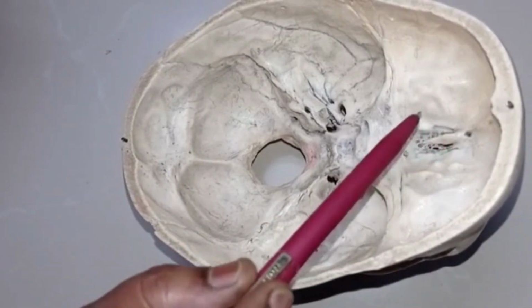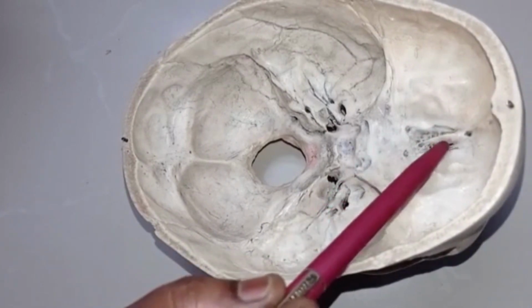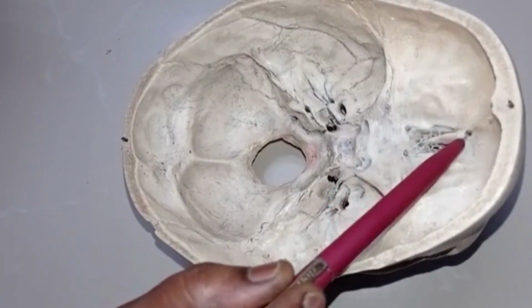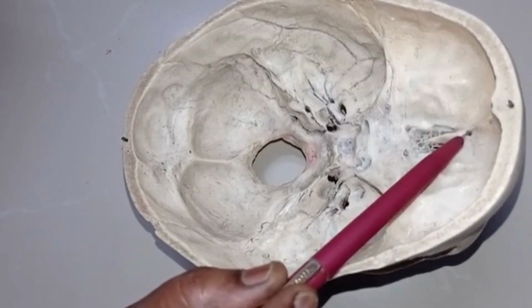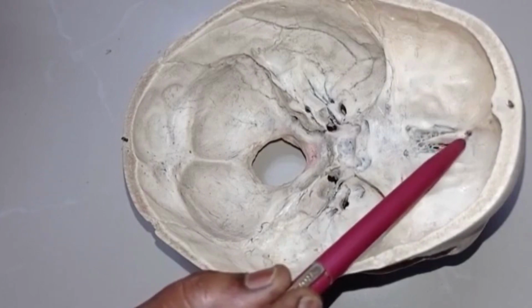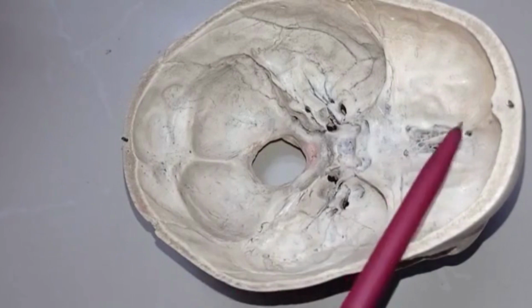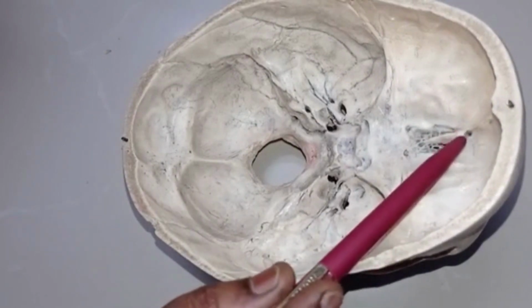Anterior to the cribriform plate of ethmoid bone, there is a deep depression called foramen cecum. So this is the foramen cecum. Cecum means blind. So it is the blind foramen. Occasionally, if patent, an emissary vein may pass through it.